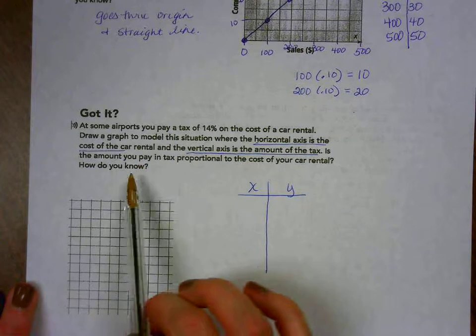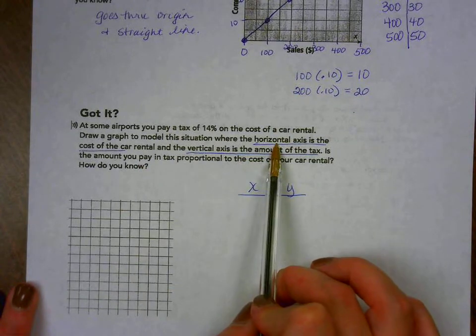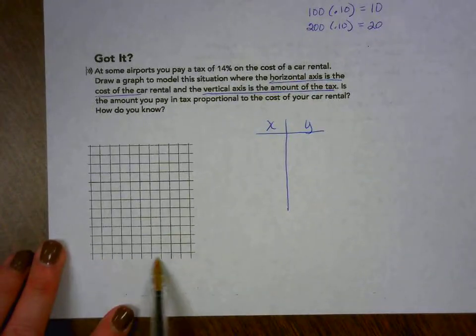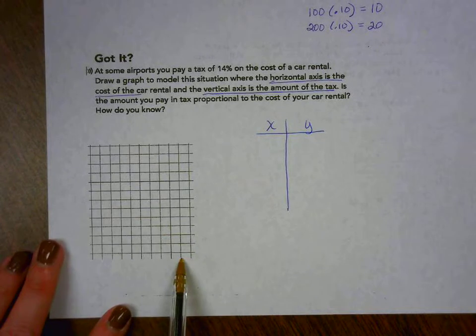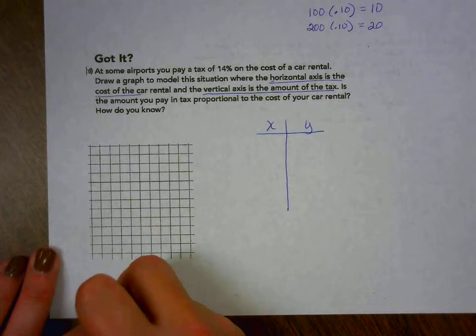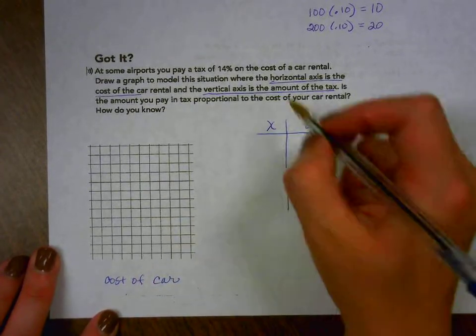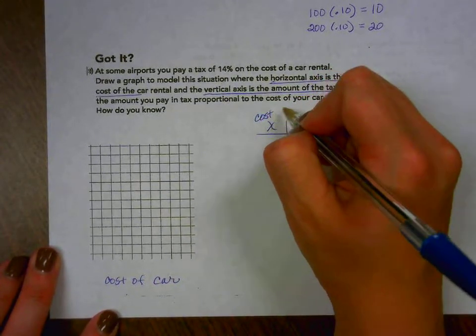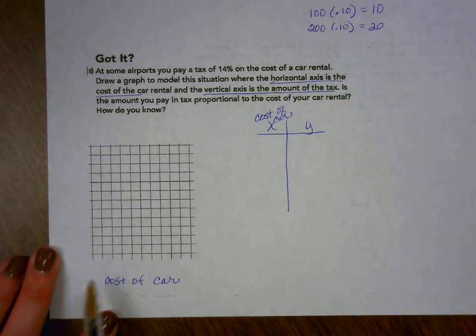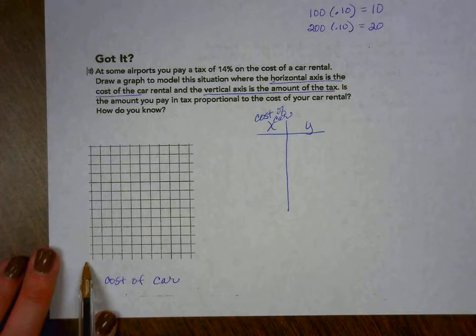All right, so horizontal axis. Horizontal would be this one, and that says it is the cost of the car. So that's what your X is going to represent, the cost of your car. And your Y axis is going to be the amount of tax.